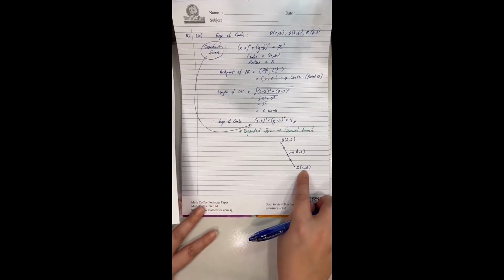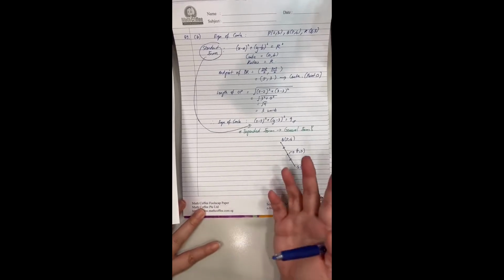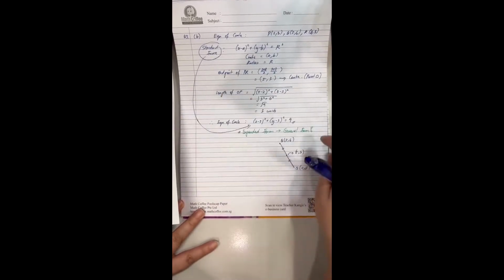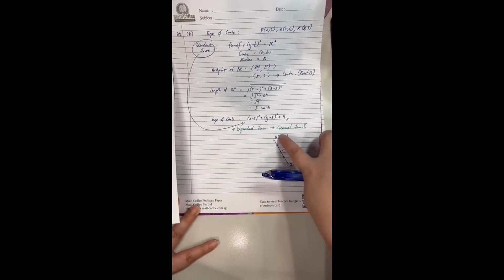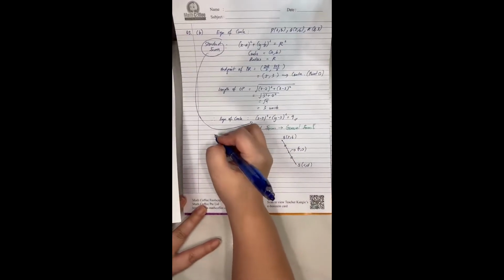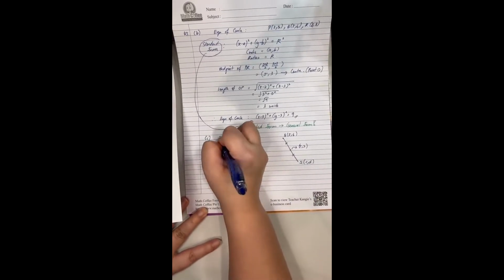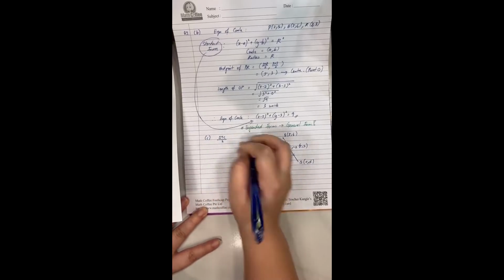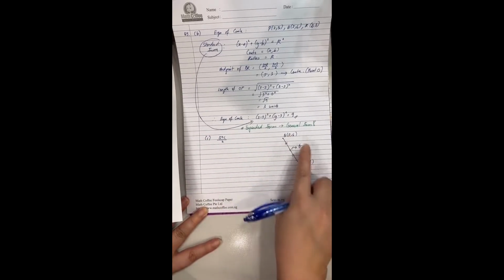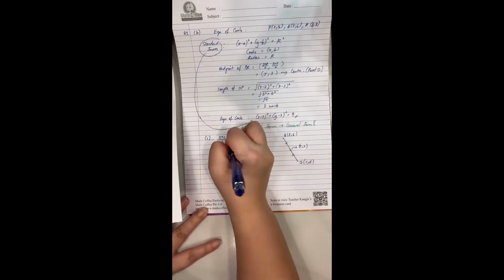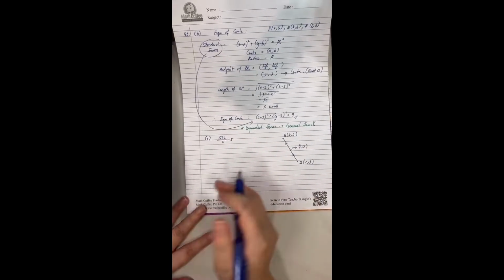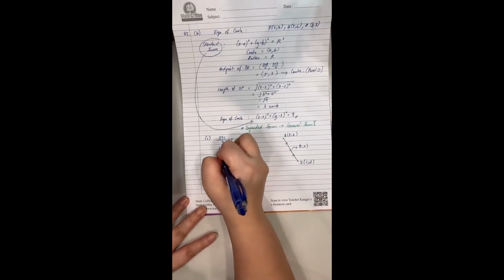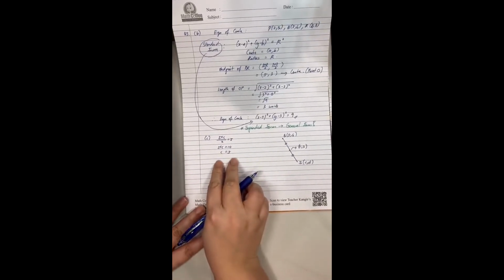What you need to do is use the same midpoint formula. Look at the x. I will take 5 plus c, so this is part c, 5 plus c divided by 2 equals 5. Cross multiply, so you will know that 5 plus c equals 10. So my c is equal to 5.